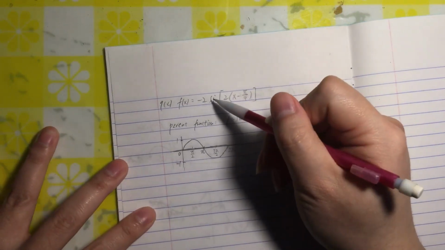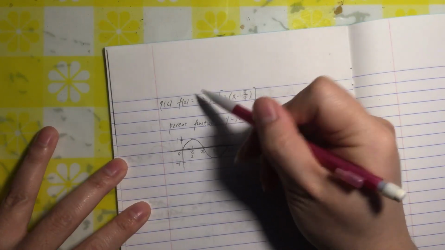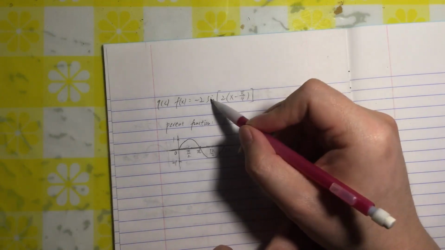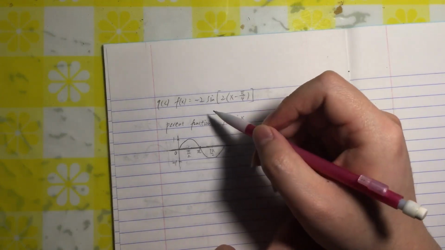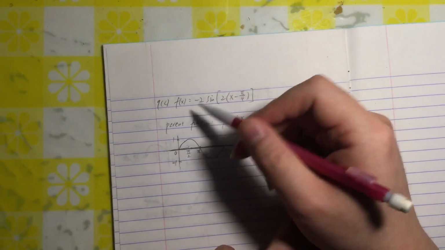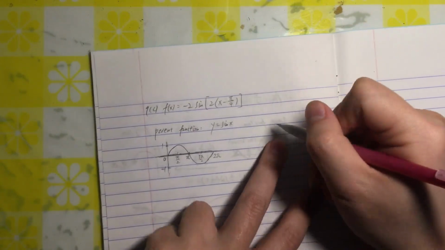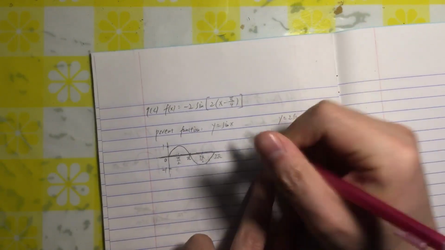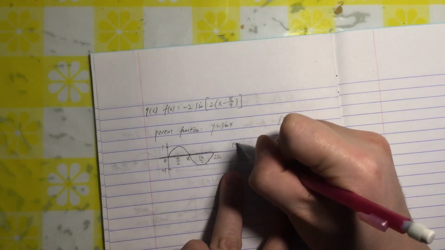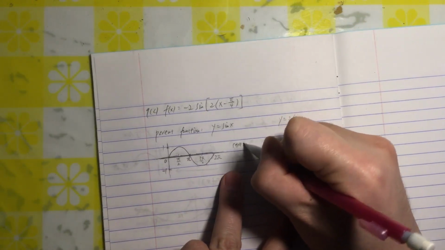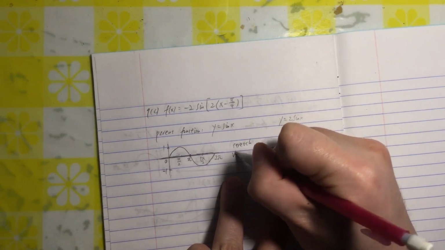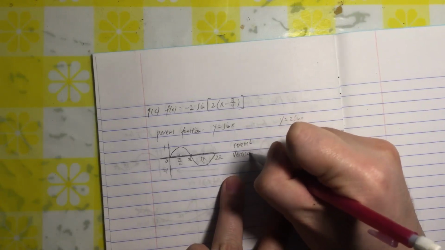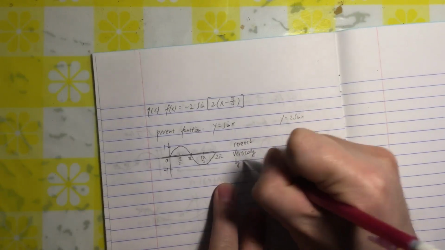Next, if I multiply sine by 2 in the front, I stretch the graph vertically by a factor of 2.